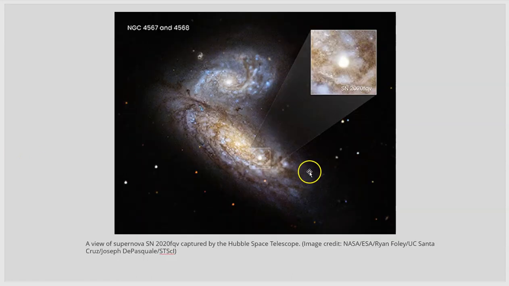Recently, the Hubble Space Telescope took a picture of a galaxy that is some 60 million light years away, and they caught a supernova. That little white spot there is a supernova, a very bright event when a star goes supernova.